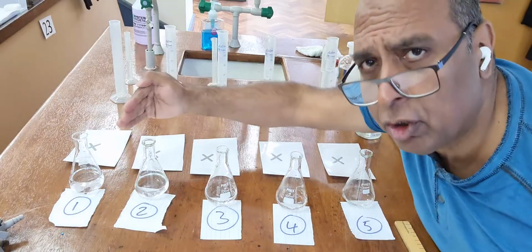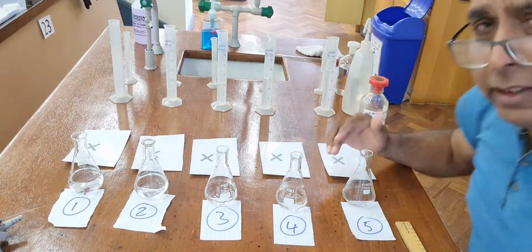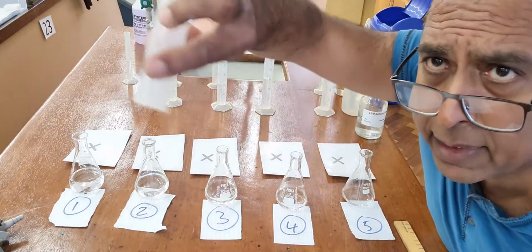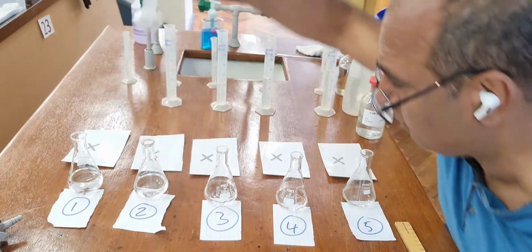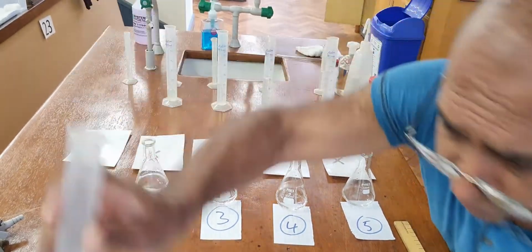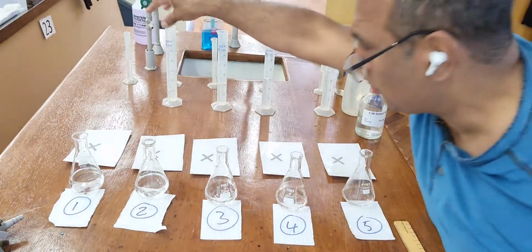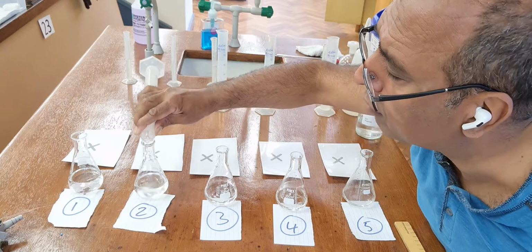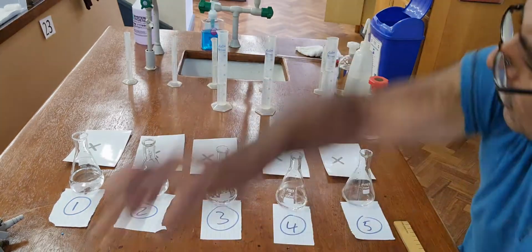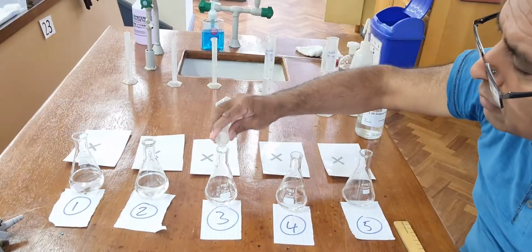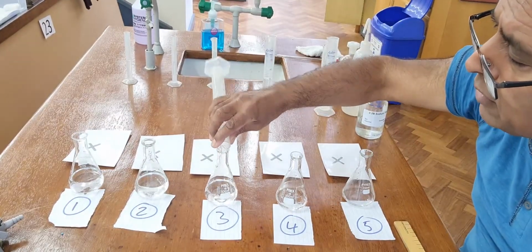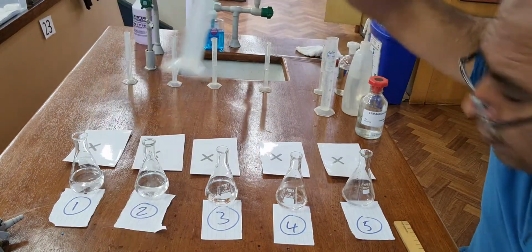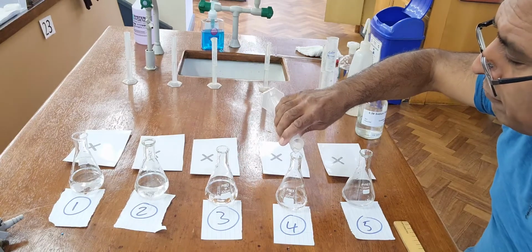Now, in order to get the volume of 50 each time, I need to put the corresponding amount of water in. That is an empty beaker. Sorry, not an empty measuring cylinder. No water in the first experiment. 10 in the second. That total volume there is 50. 20 in the third, making a total volume of 50. 30 in the fourth, making a total volume of 50.